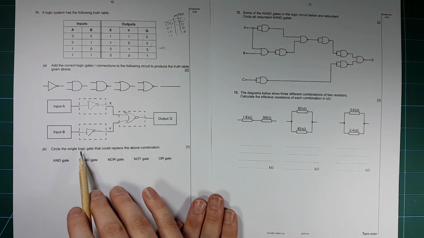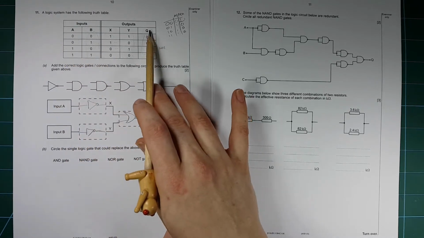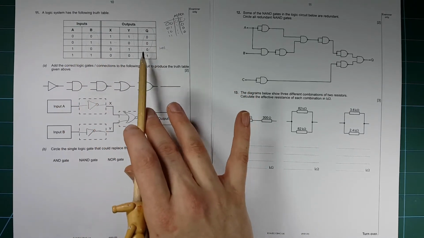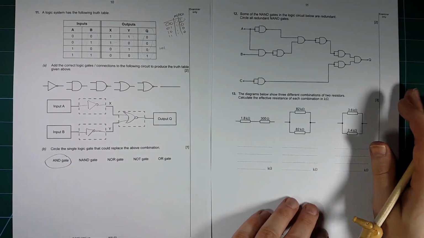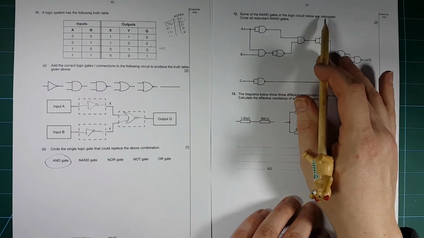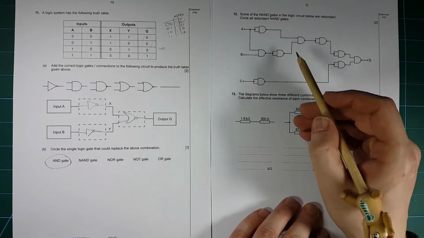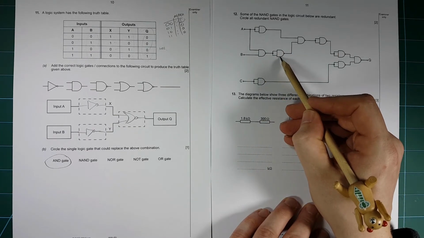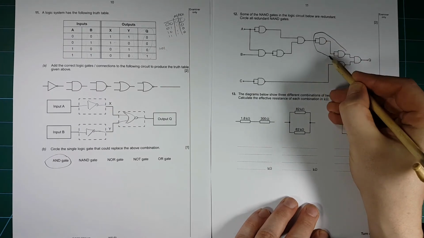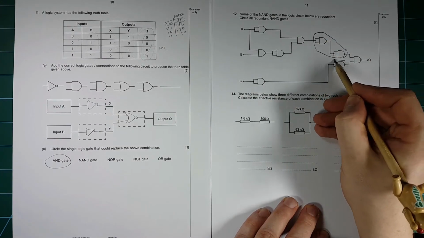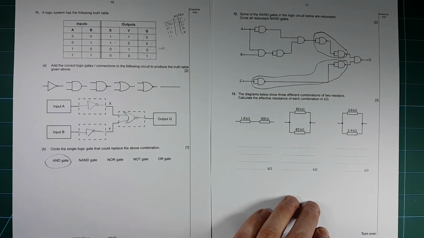Circle the single logic gate that could replace the above combination. So all of this going straight to that, that's an AND gate, isn't it? Some of the NAND gates in this logic circuit below are redundant. Circle the redundant ones. So we want one, when this is configured like a NOT gate like this, it's when two are following each other. So we've got two following each other there. They cancel each other out. We've got two following each other there. They cancel each other out as well.